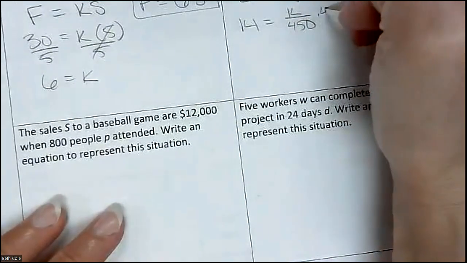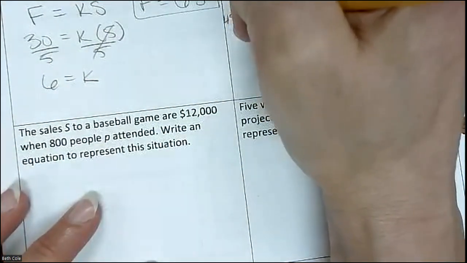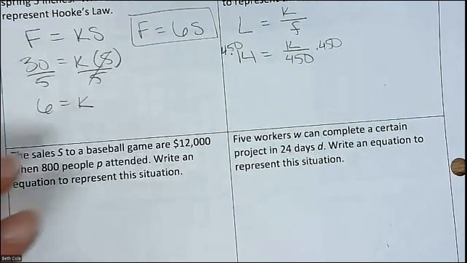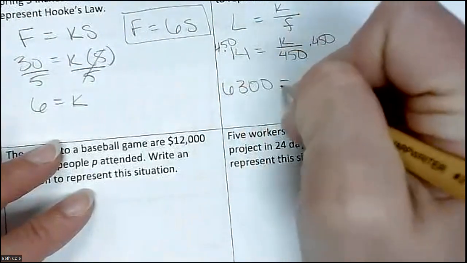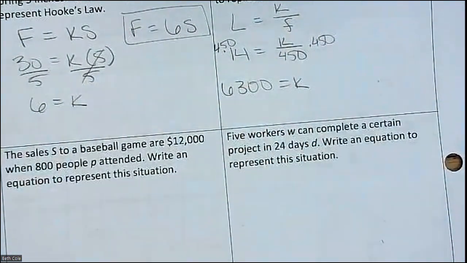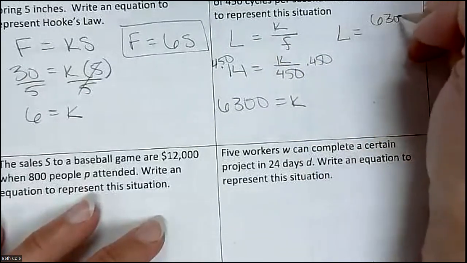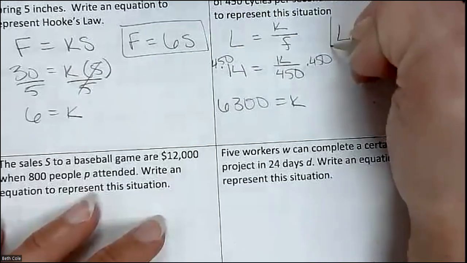All right, so we're going to multiply by 450 on both sides. And I'm going to have to type that in the calculator because I don't know 450 times 14 off the top of my head. So hold on a second. What is it, times 14? 6,300. Good guess, though. So 6,300 is K. And again, you want to write the equation. So it's L equals 6,300 over F for the frequency.